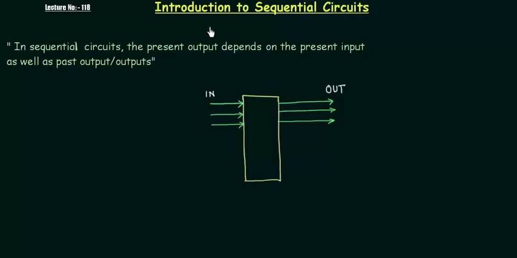In this presentation, we will study sequential circuits, a very important topic in the digital electronics course, because this is the base for your flip-flops, counters, and registers. All these three topics are very important, and many questions are asked from these three topics only. So if you want to master them, you have to first understand what sequential circuits are. That we will study in this presentation.